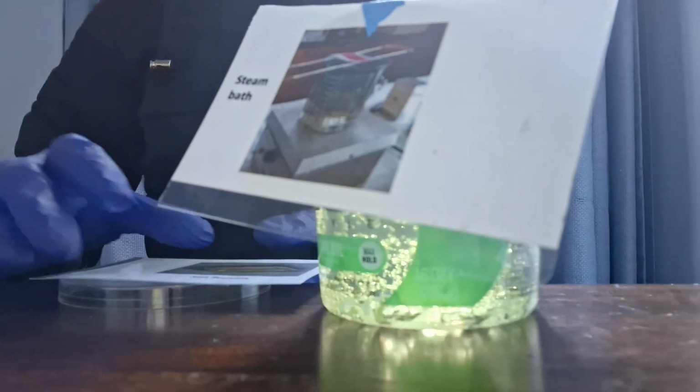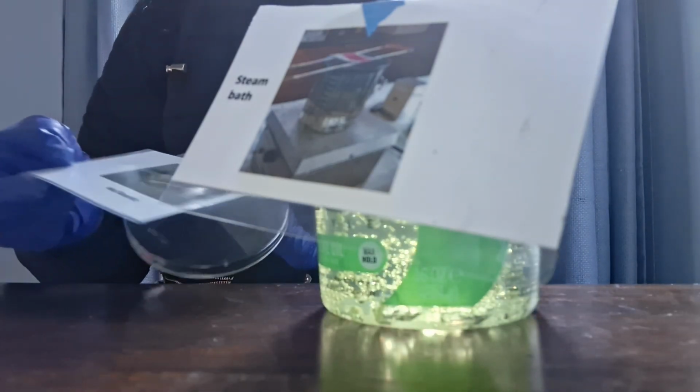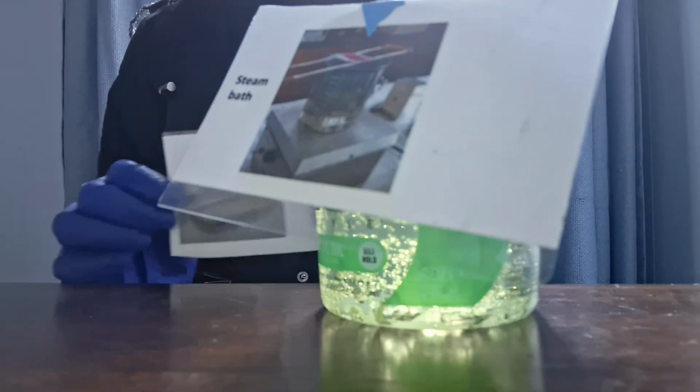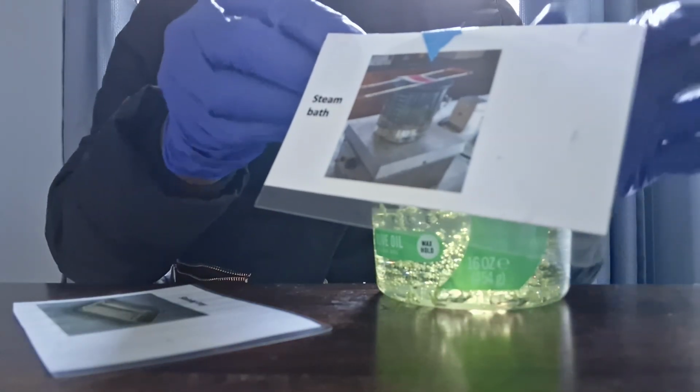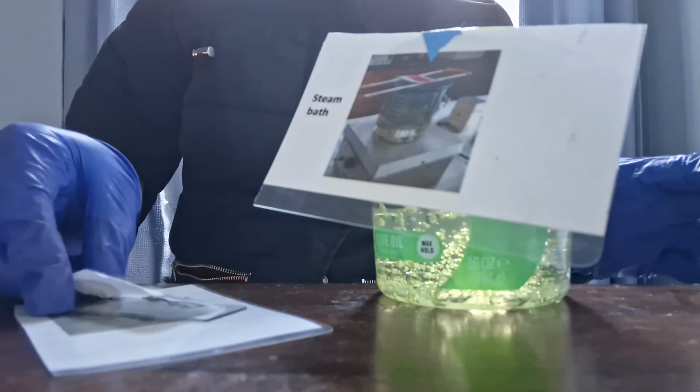I tried to put this on a staining tray, but we're going to remove it because it's not seen well. So we put the staining tray down here, take it off gently, and put it down here.